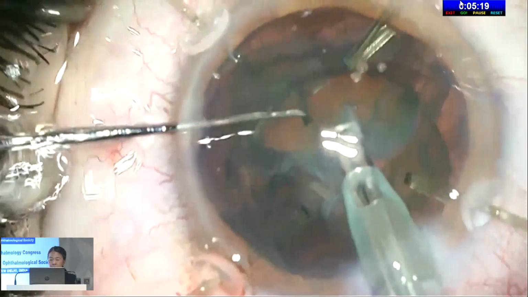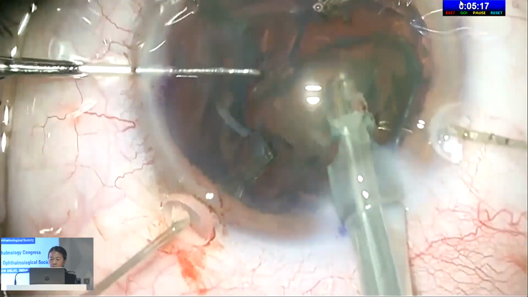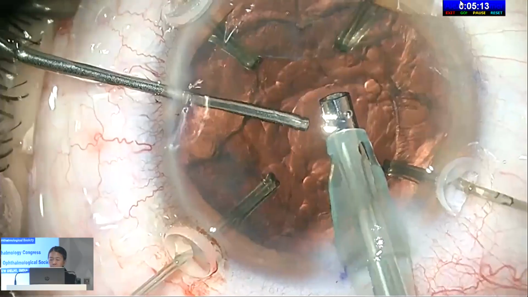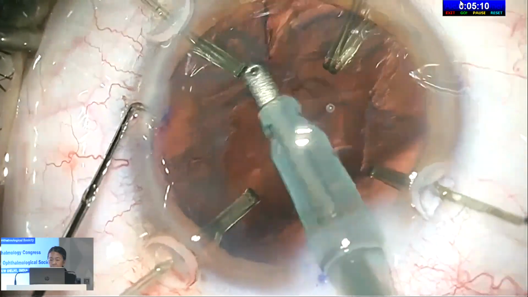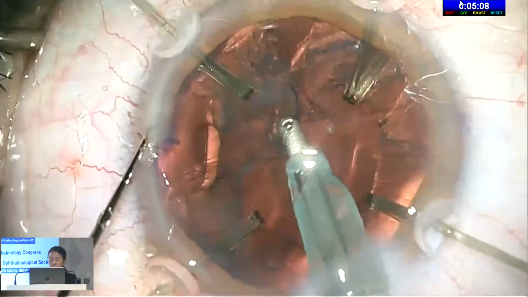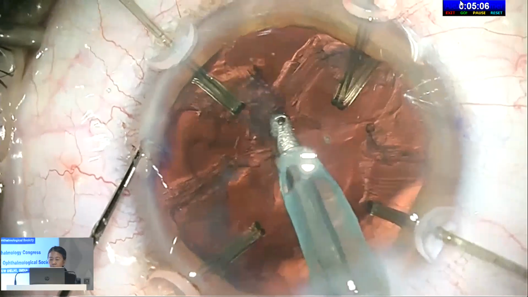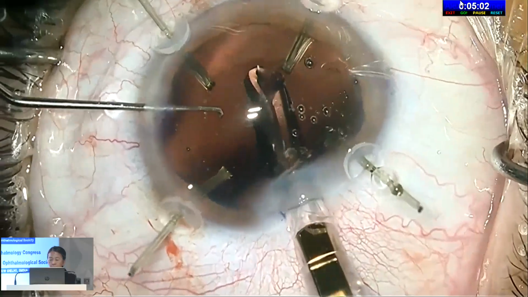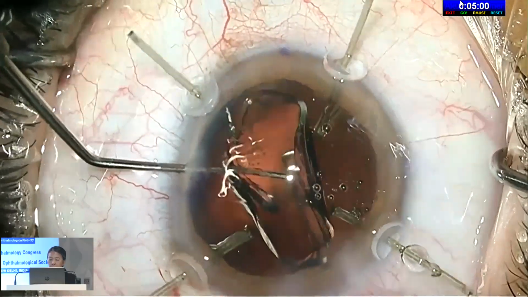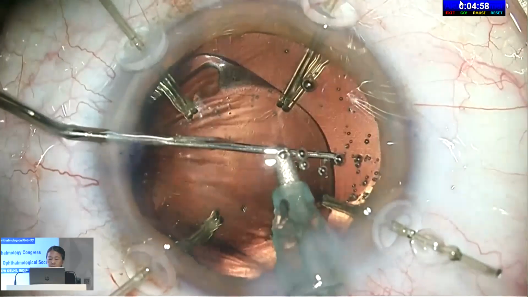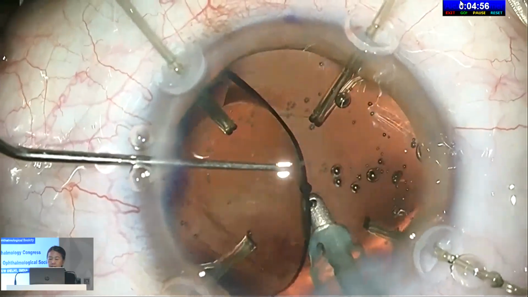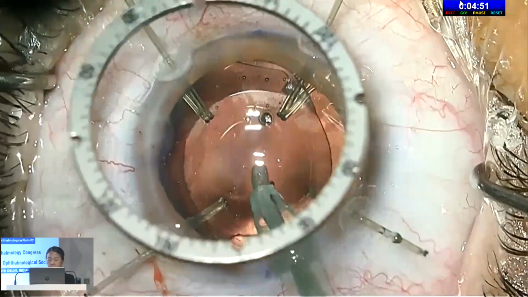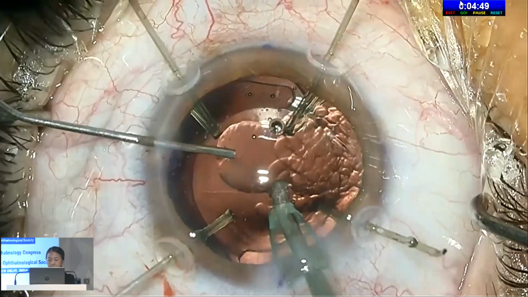You can rotate it safely without embarrassing any of the zonules that are still remaining, and you'll see that when I remove the cortex, some may be trapped, but usually the trap is very little if you're very meticulous in the plane in which you dissect it. And you can see here really no trapped cortex. All right, so it's not difficult, and it's important to put the CTR in early in these cases of very severe subluxation. All right, because that actually pushes the equator out and keeps the lens in the anatomical position.